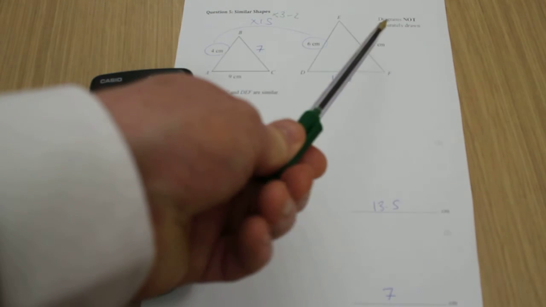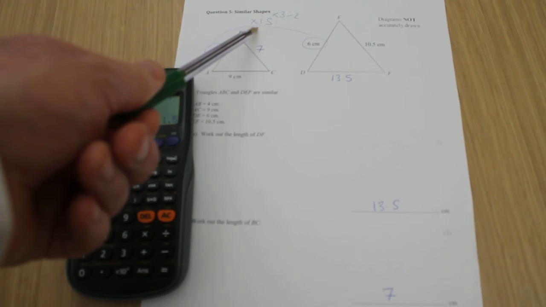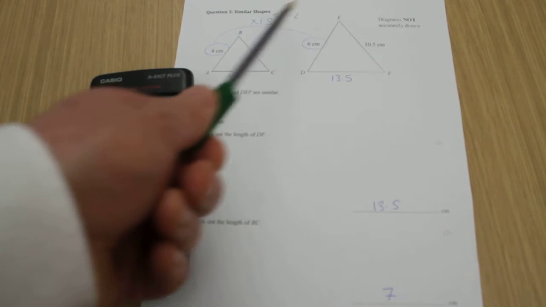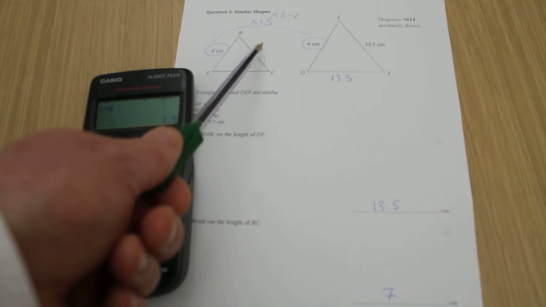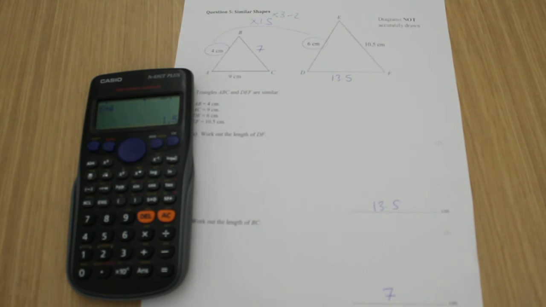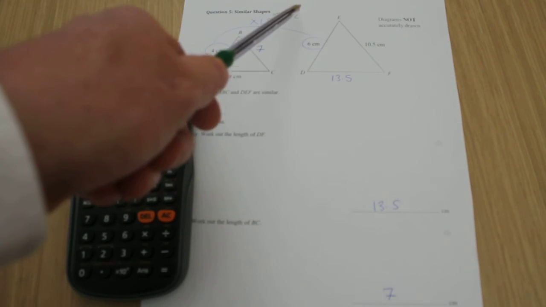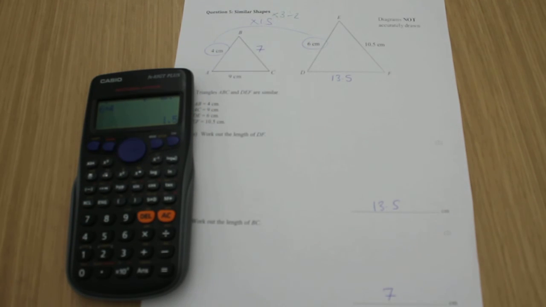The other one is, of course, going from the larger shape back to the smaller one. So I have to undo each of these. So if I were going to go there using a calculator method, I would divide by 1.5. So 10.5 divided by 1.5 is 7. But I could also use my non-calculator method by doing 10.5 times by 2 and divide it by 3, and that would also work.